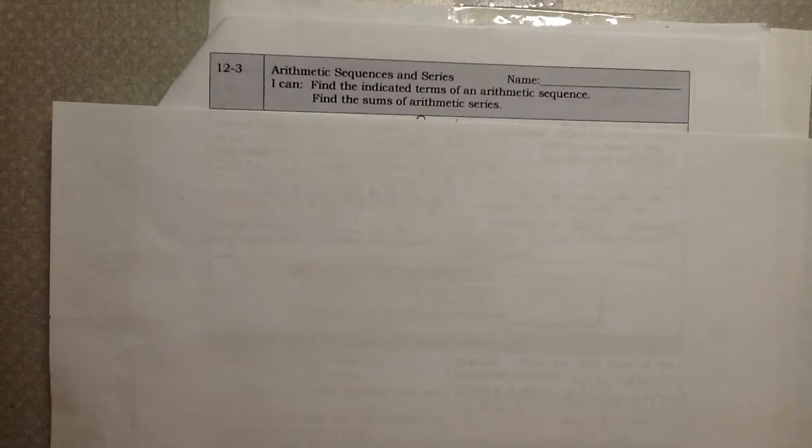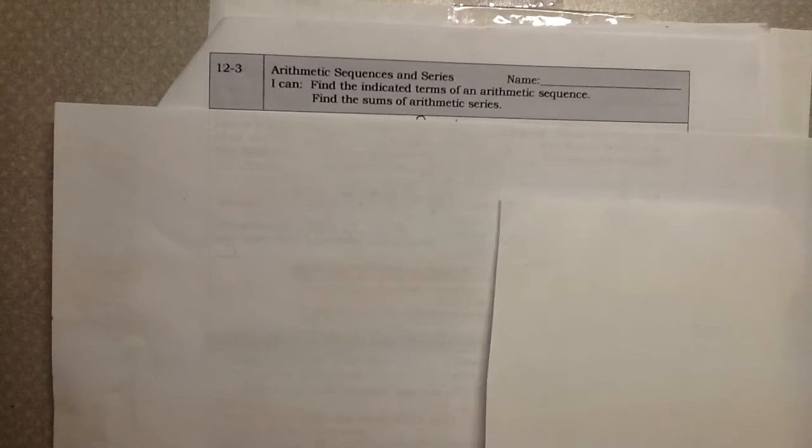In section 12.3, we're going to focus on the linear sequences, which we're going to now call arithmetic sequences and series. I want you to be able to find the indicated terms of an arithmetic sequence and find the sums of the arithmetic series. So sequence list, series sum.